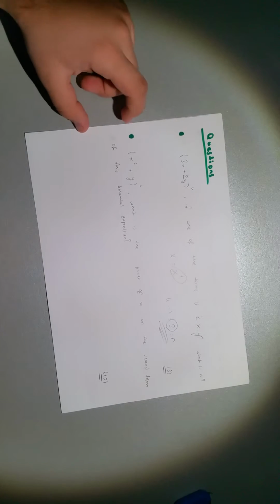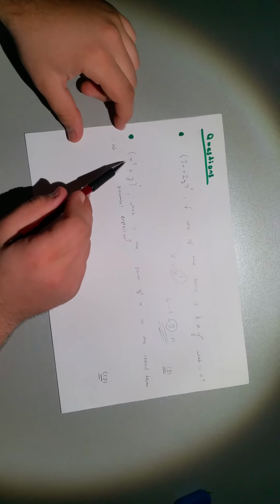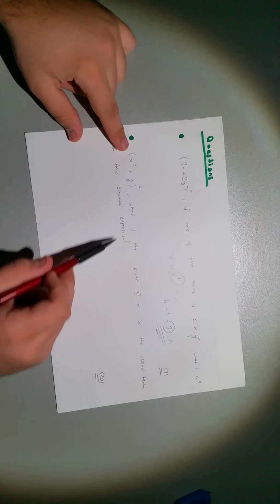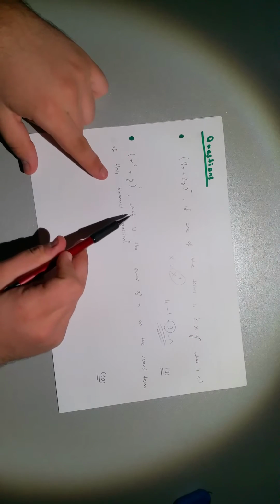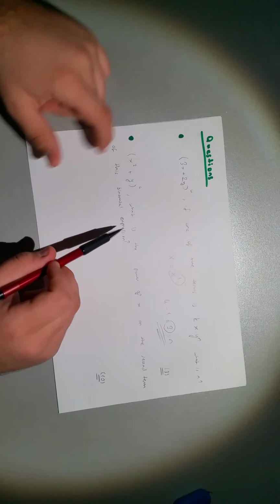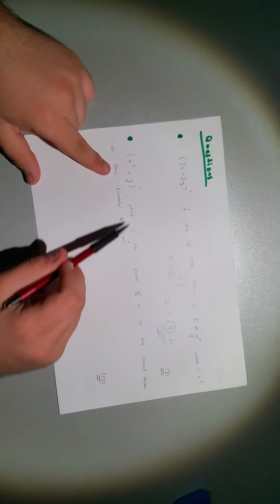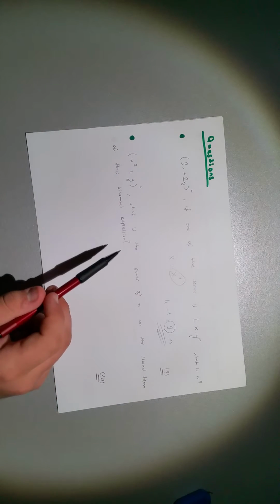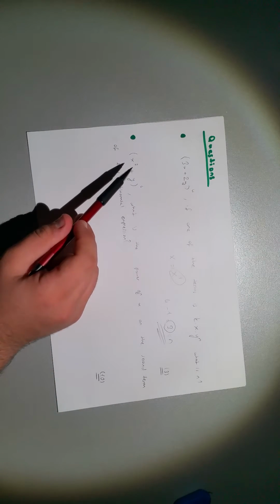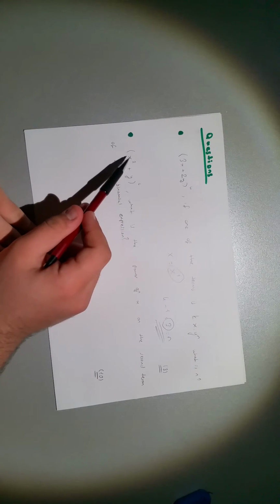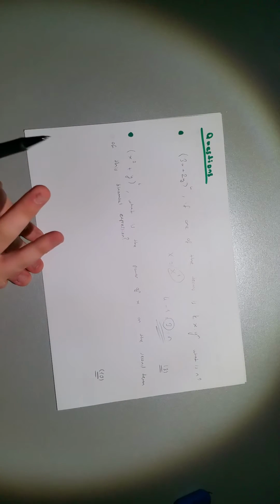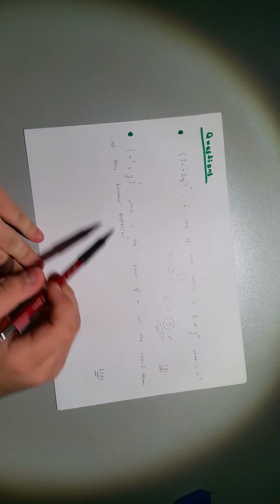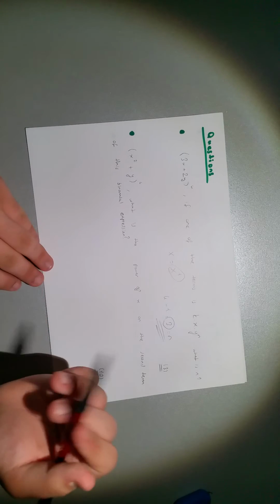The other question, if this binomial expression gives me (x squared plus y) to the power of 6, what is the power of x in the second term of this binomial expression?